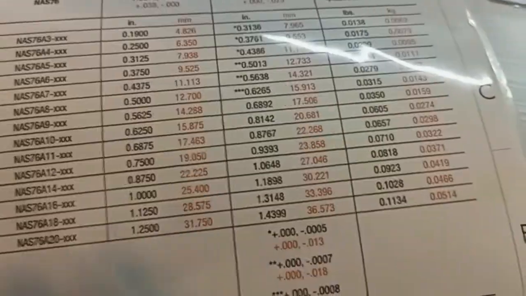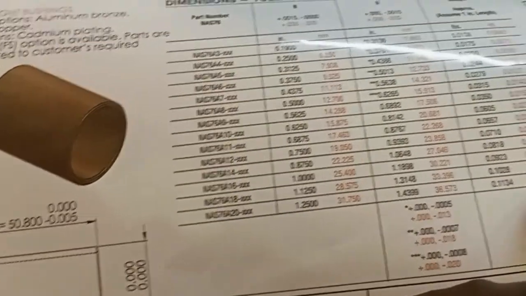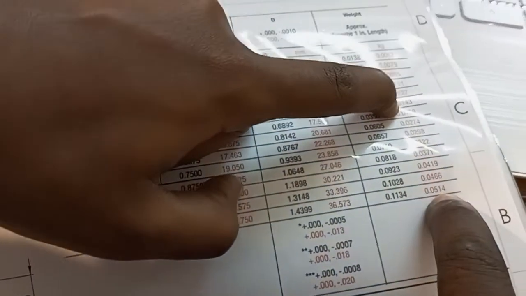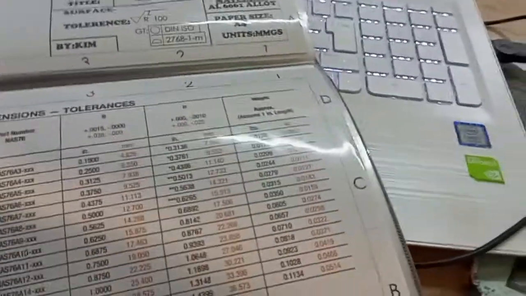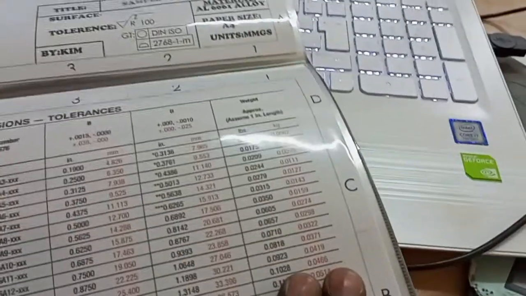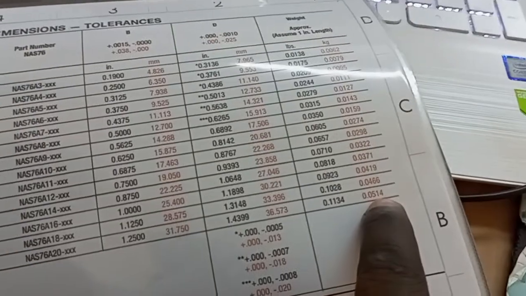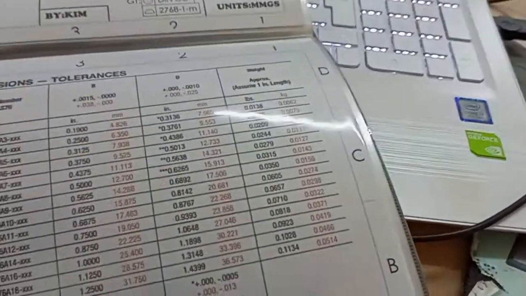This is the length. So if it's 1 inch, the weight is what? This. And it is 1 inch or less than 1 inch. This table is all for 1 inch. This is the diameter on 1 inch. The length is in 1 inch. Okay. So if you increase the inch, you multiply the weight by 2. Is that true? Because this weight is given in 1 inch.